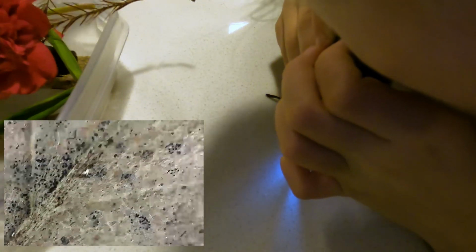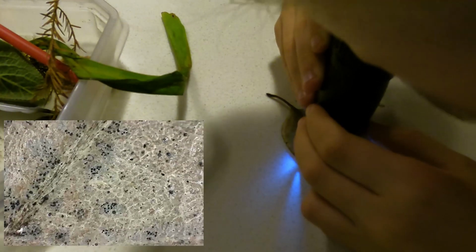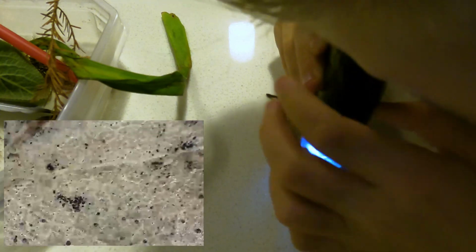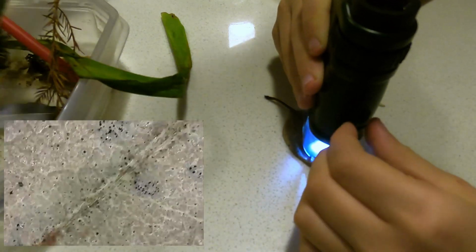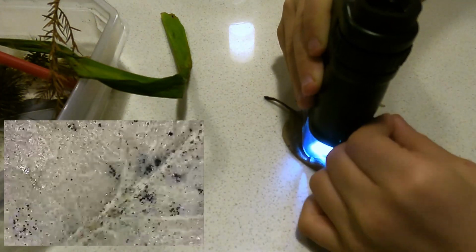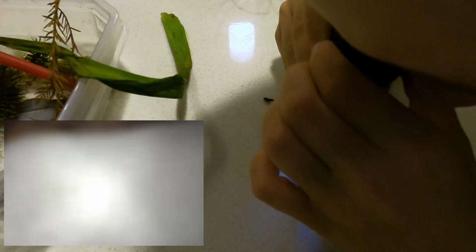What do you see, Dalton? Okay, so it looks like literal skin with wrinkles on it. Doesn't that look like skin? Yeah, it does. Or animal hide.